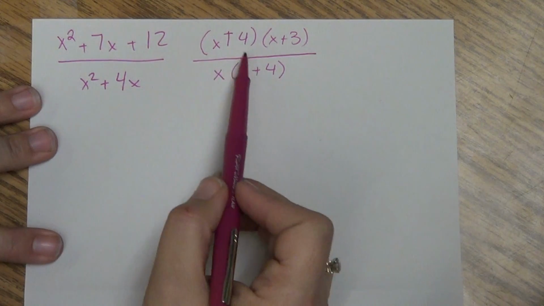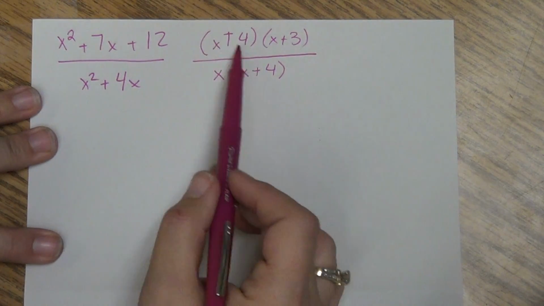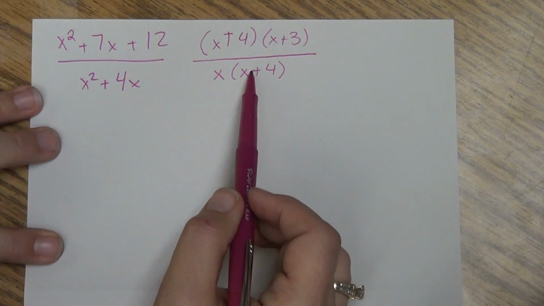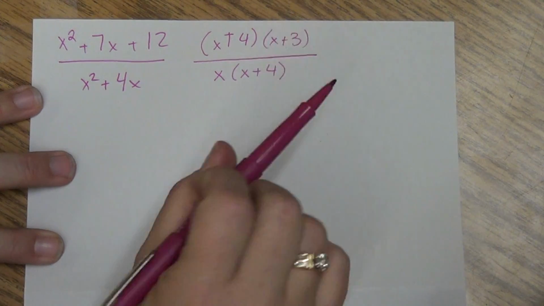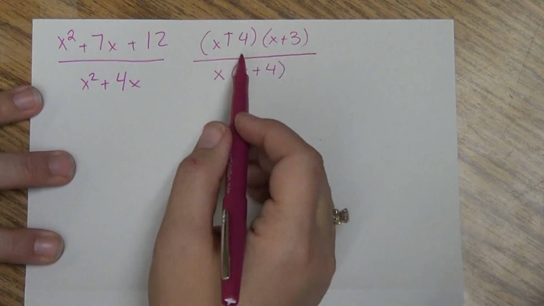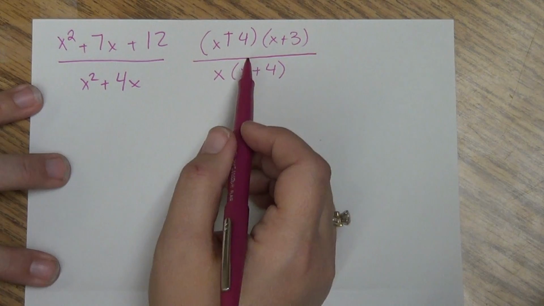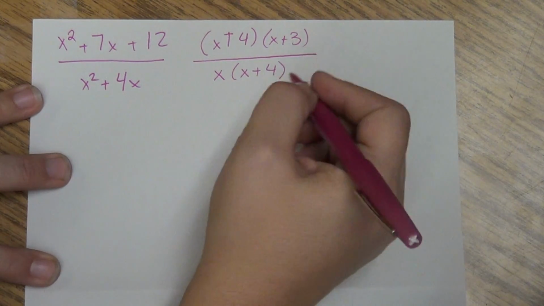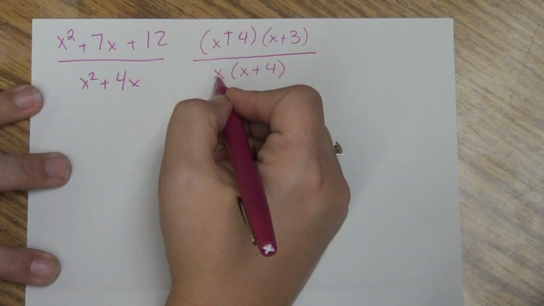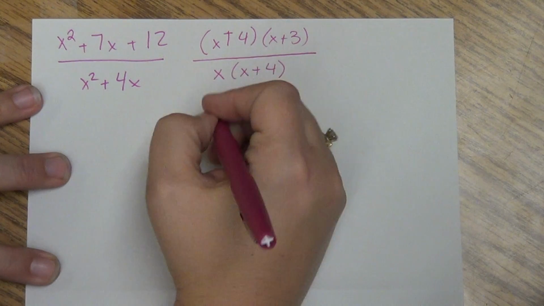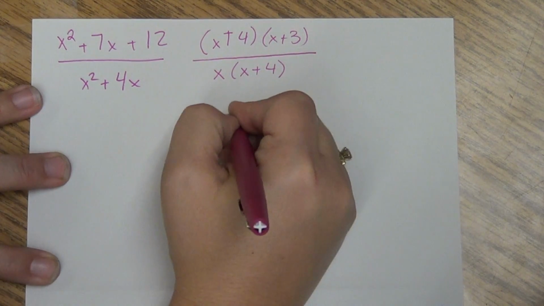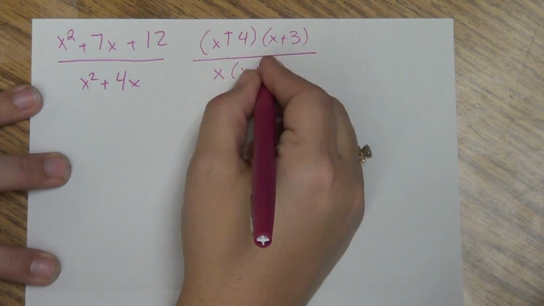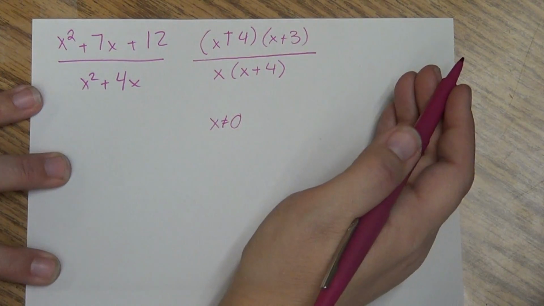Now, these two pieces right here are exactly the same, so those could cancel. However, before we do that, we want to do our restrictions, because you have to do your restrictions before you cancel. So our restrictions in this case would be x can't equal 0, because if x was 0, 0 times whatever is in this parenthesis is going to give you 0.